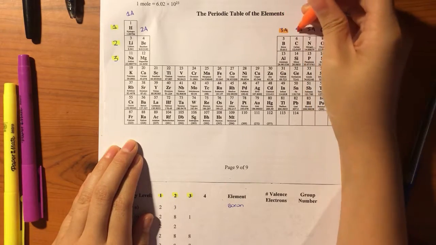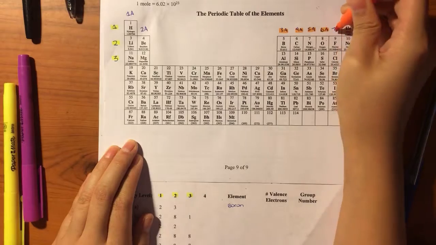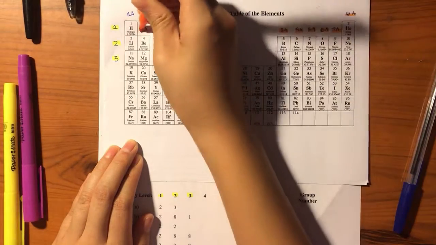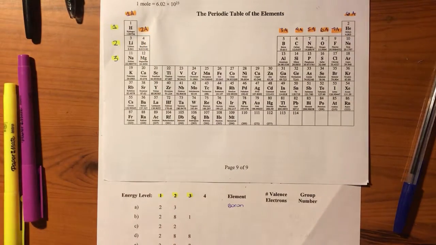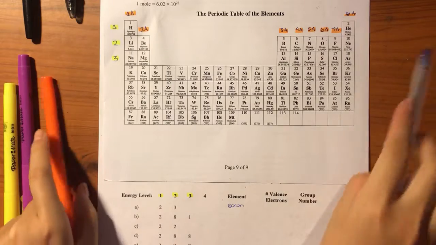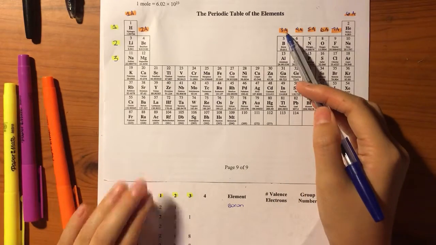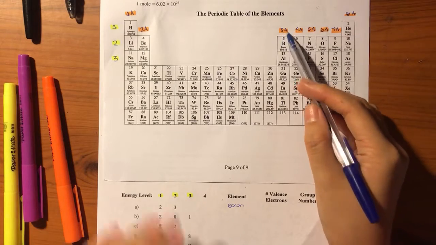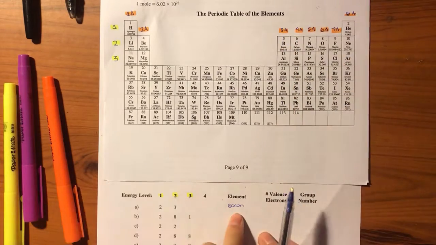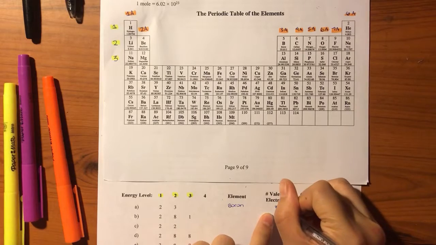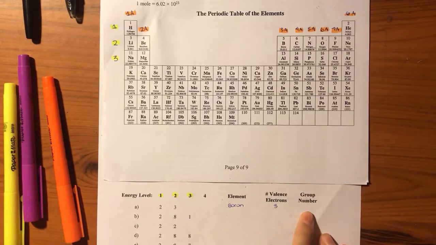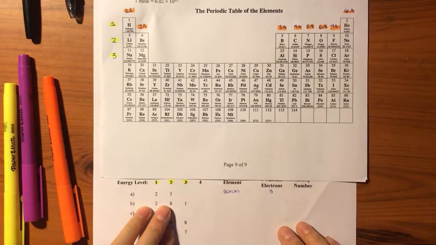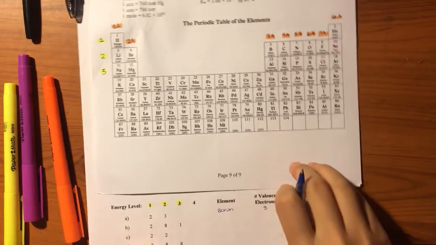So I'll highlight it. So these are the group numbers. And the number that is above the letter is always going to be the valence electron for that column. Okay, so boron has 3 valence electrons. And the group number will be 3A.